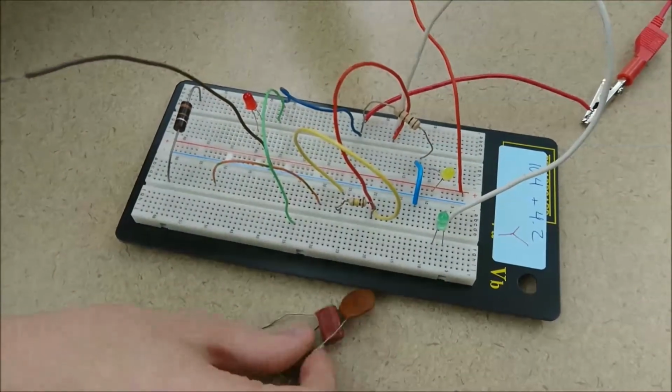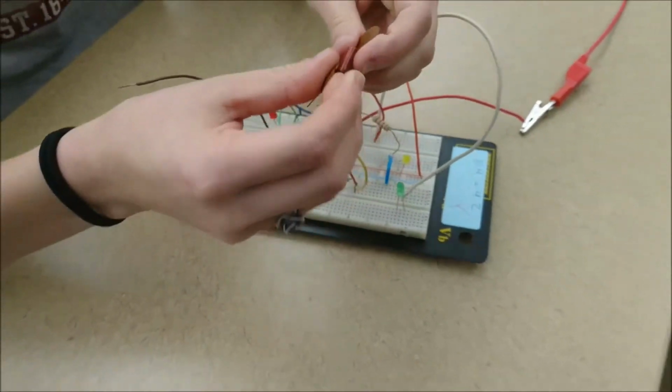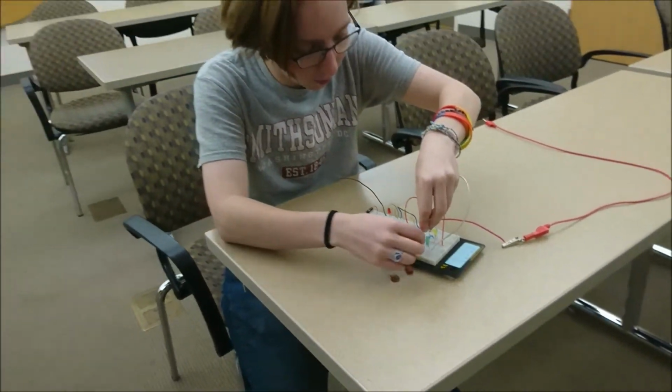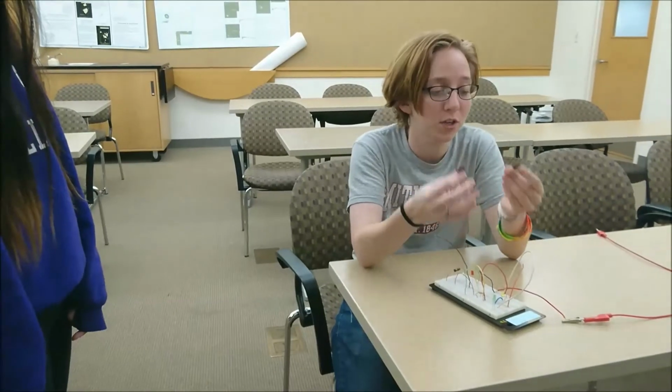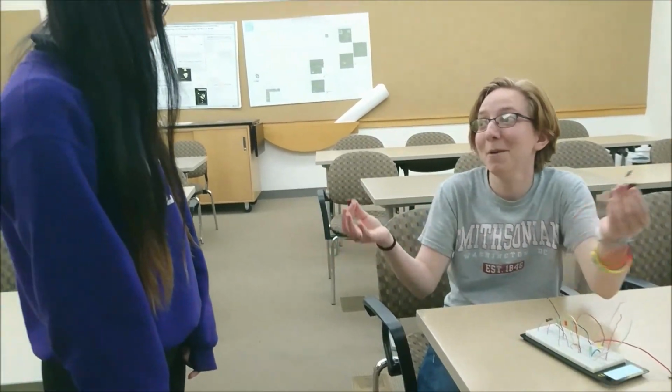I can't get the LEDs to light. They won't go. They won't light. I wonder if I mixed up the capacitors. I don't remember which one is which. Alexa, can you help me?